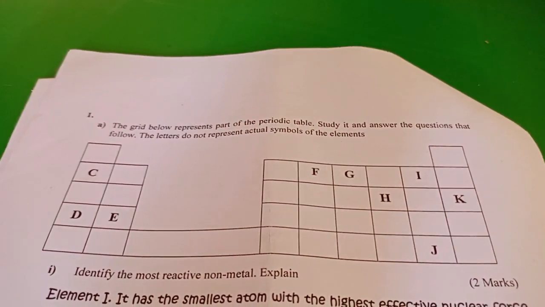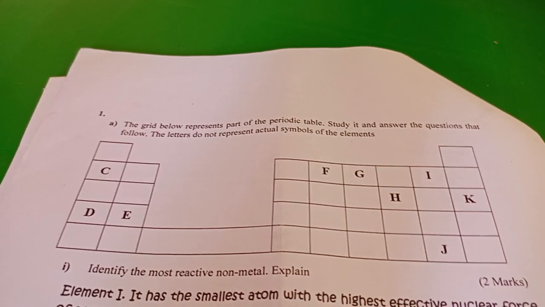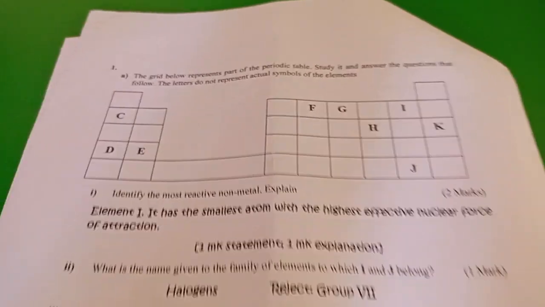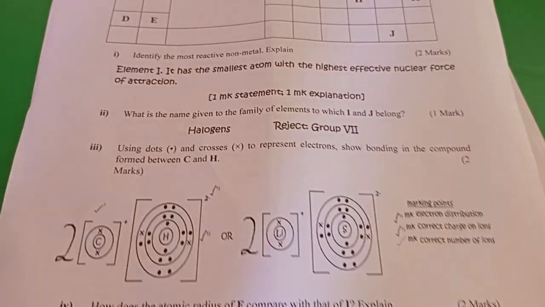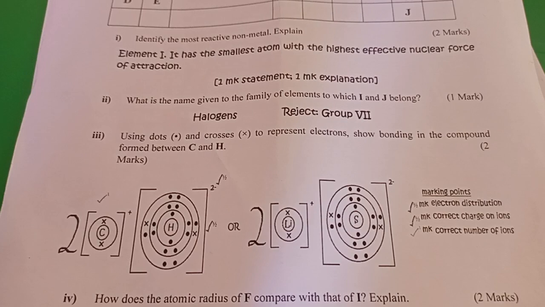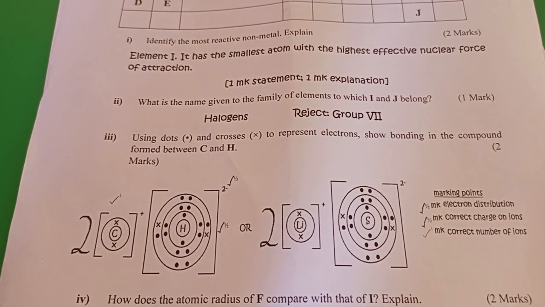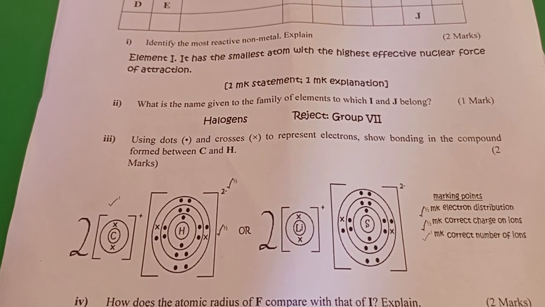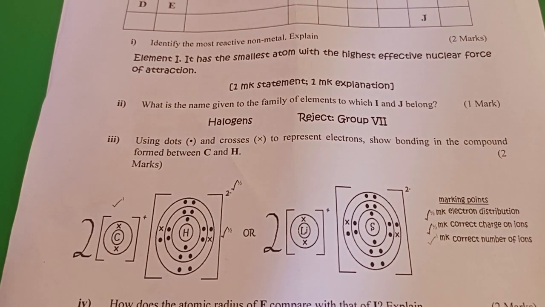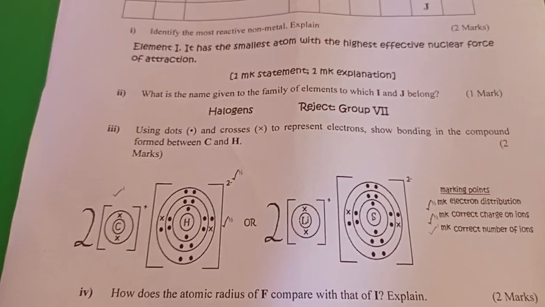The bond formed between a metal and a non-metal is an ionic bond. So we have complete transfer of electrons. As you can see, we have complete transfer of electrons. So element C and element H, when they react, they form an ionic bond.